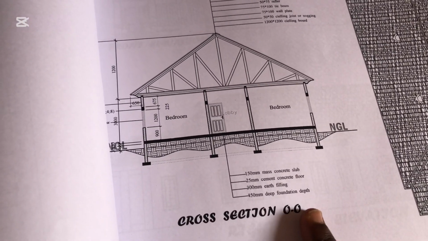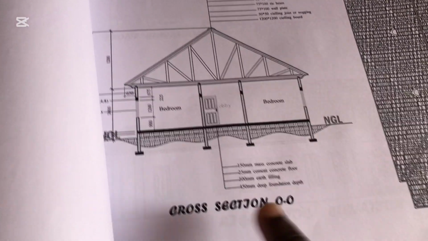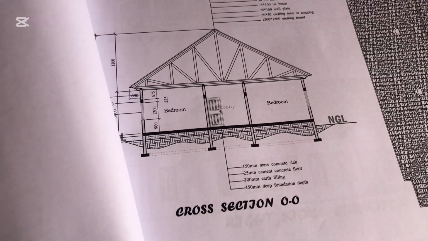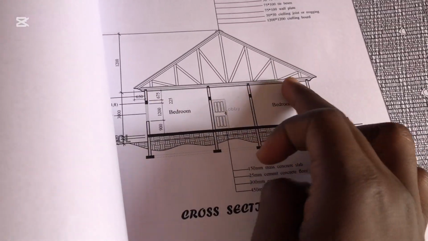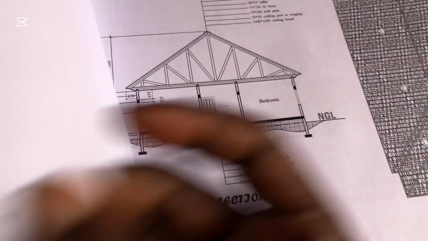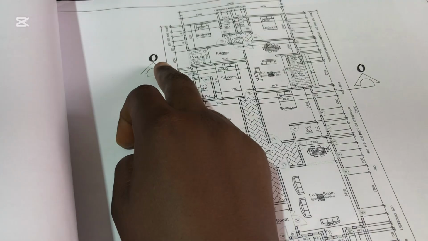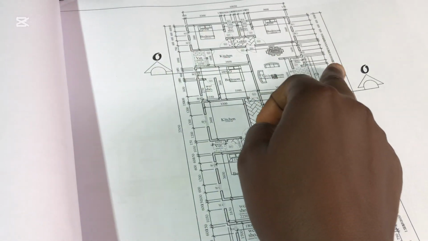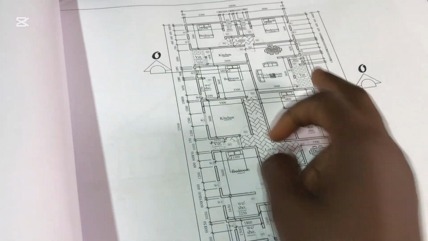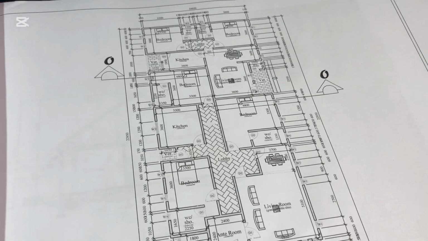They should also reflect on the plan so as to be able to know where the section line is on the architectural plan. That OO shows the sectional label for the diagram of the section.